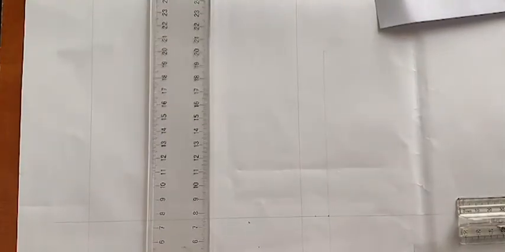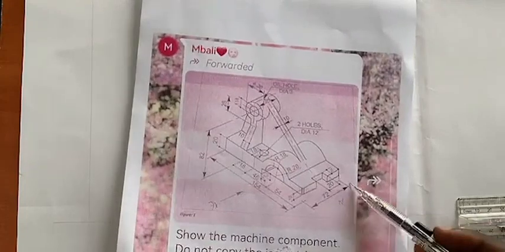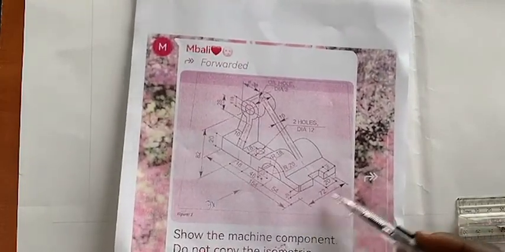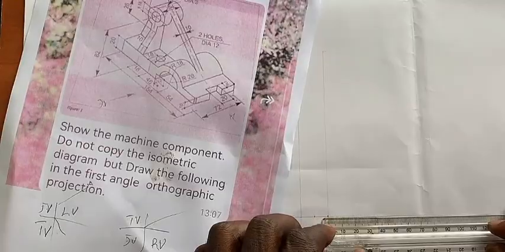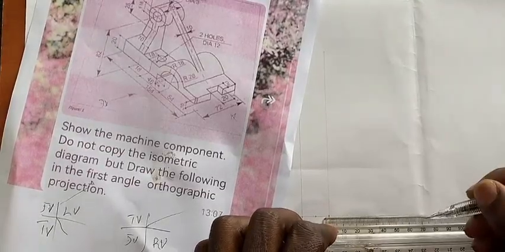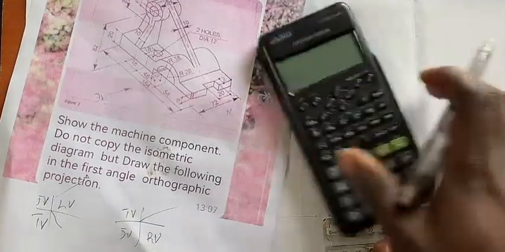Then from there I will come and record the width or the breadth, which is 72. And that is the half of 72. So 72 divided by 2, you are getting 36.